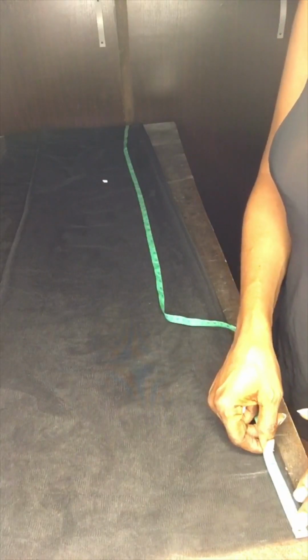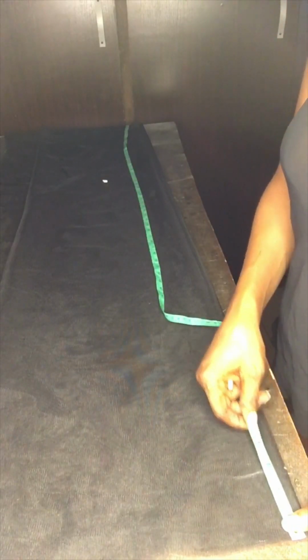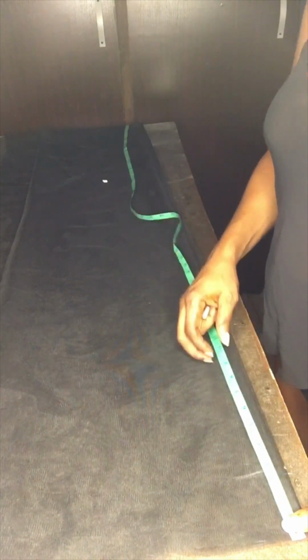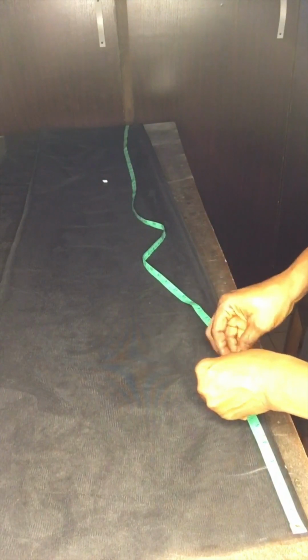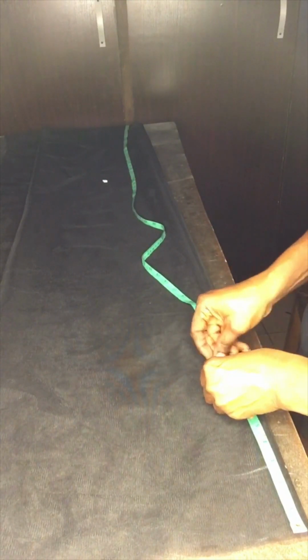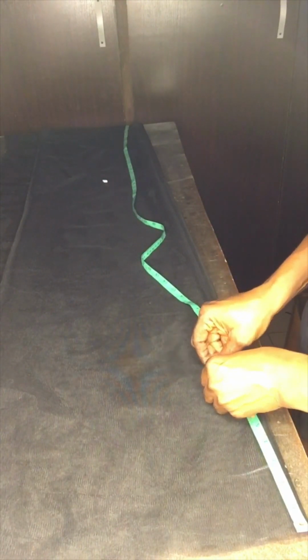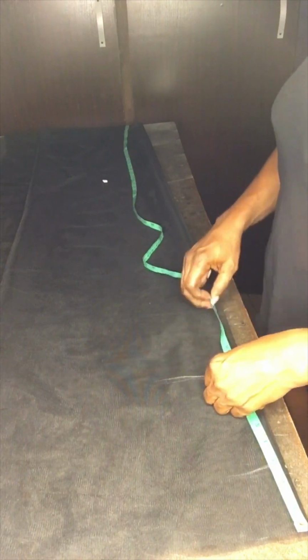So guys, my net fabric is already unfolded. I'm cutting out both the back part and the front part of this shirt together. So the first line here, I'm taking 3 inches neck depth for my front part of the dress and 8.5 inches for my chest line.